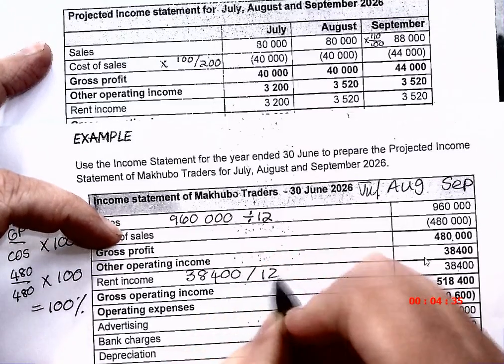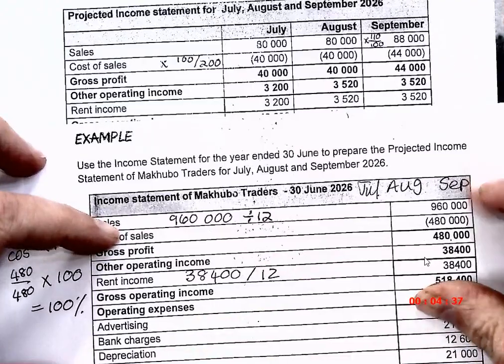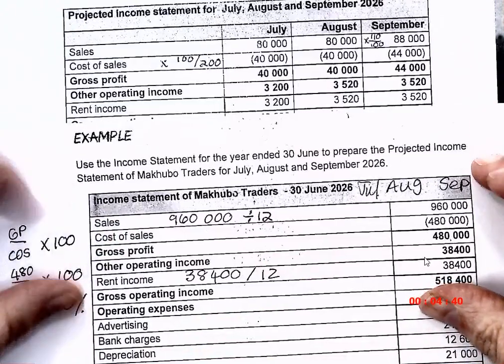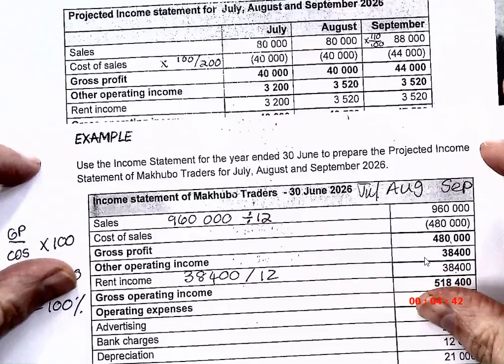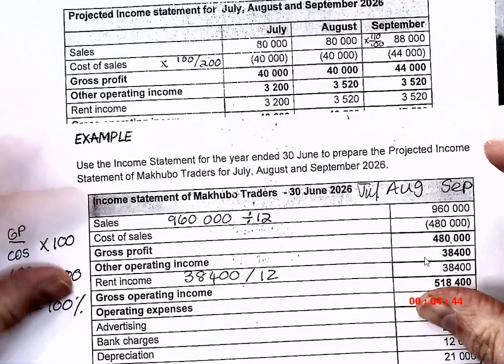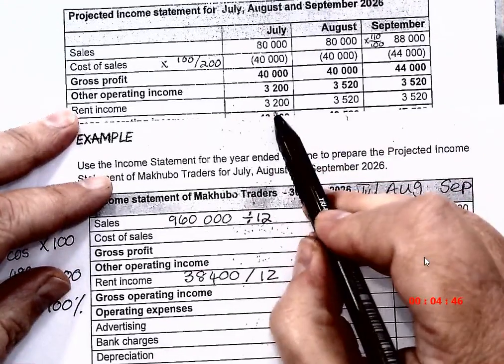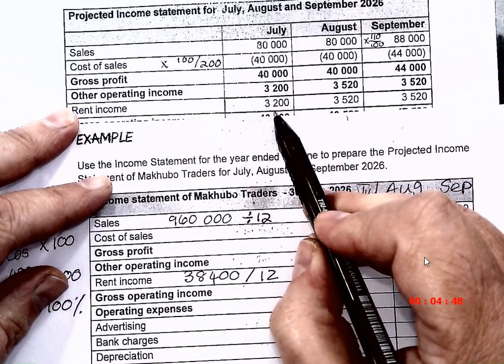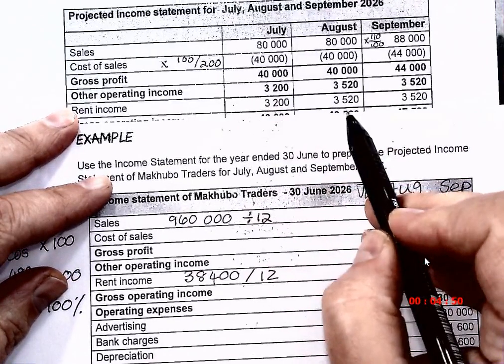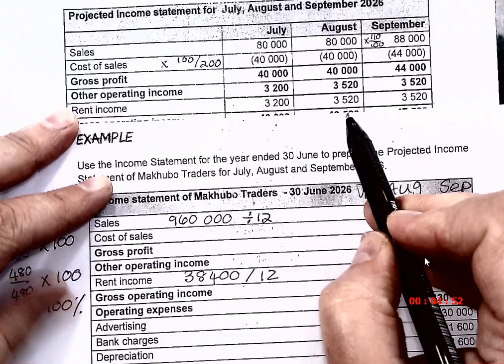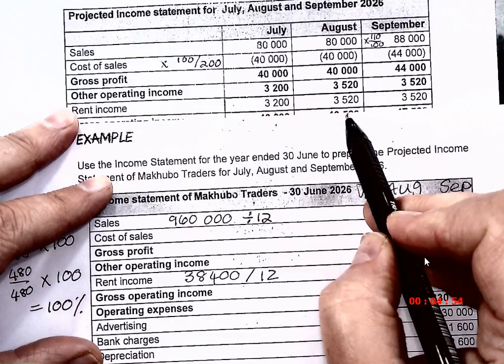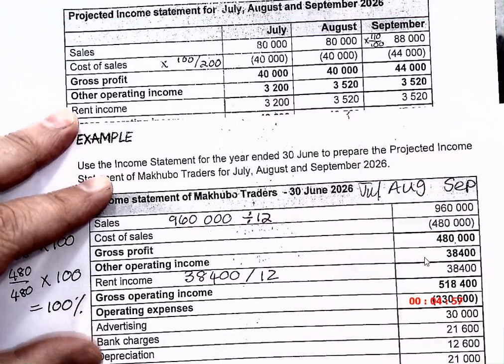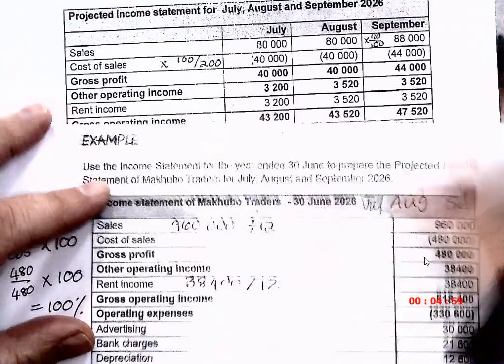I divide it by 12. Can you see you're going to get 3,200? Is everybody with me? So can you see there's your 3,200 and it increases with 10%. Does everybody find how to calculate the increase of 10%? Okay. So rent is done.